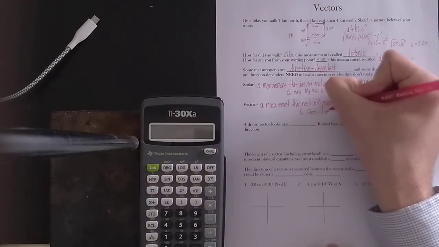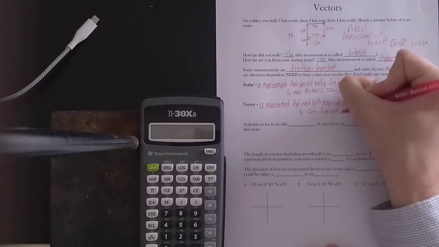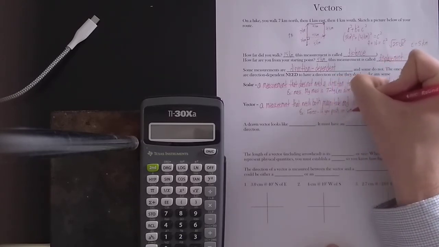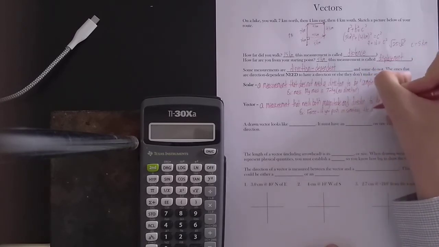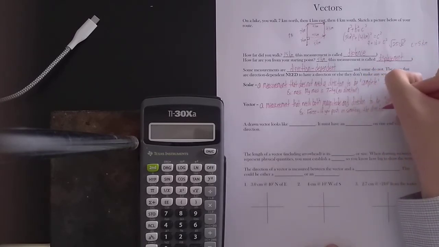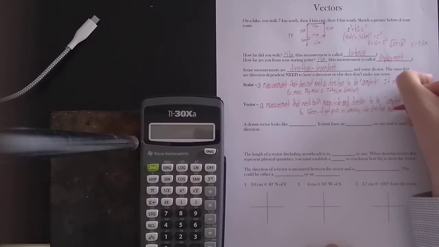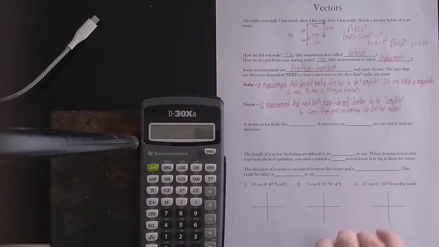If you push on something, the direction matters. Okay. We're going to mainly talk about vectors. There's a lot of scalars in this course too, but right now we're talking about vectors.